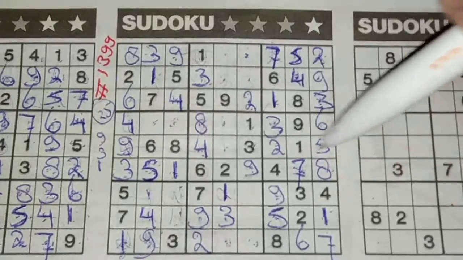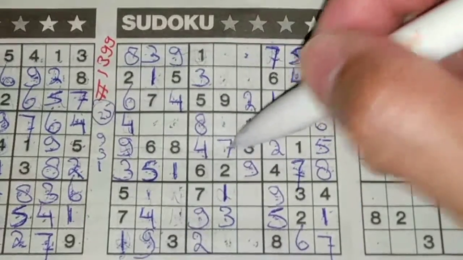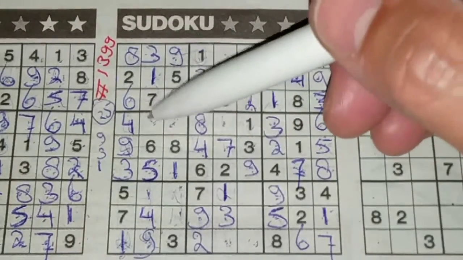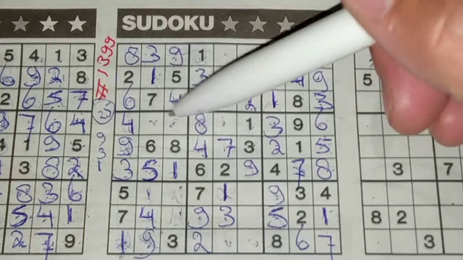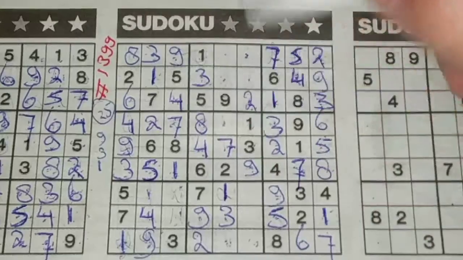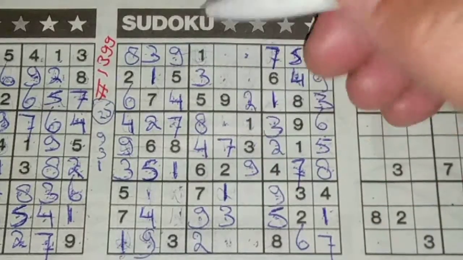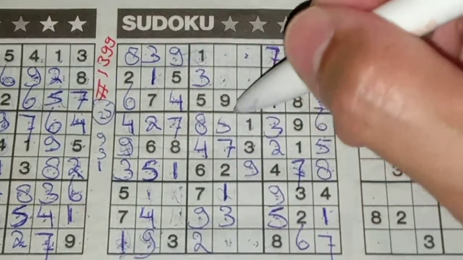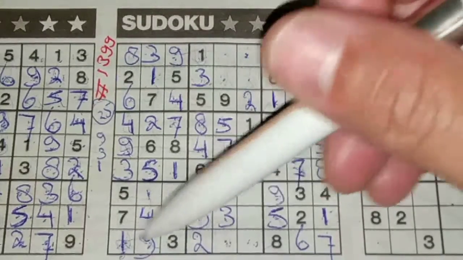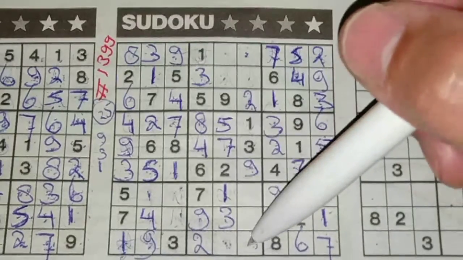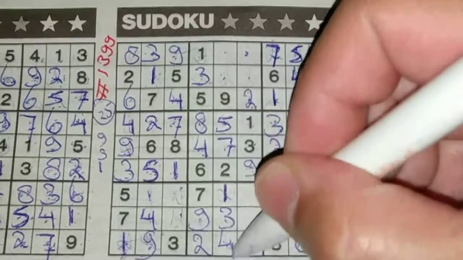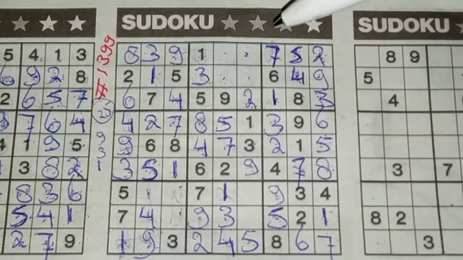One number left in the middle row for the number 7. Two numbers left in this big square for the numbers 7 and 2. We see here 7, no 7 there. 7 should be here, and the 2 goes there. One number left in this big square for the number 5. Two numbers left in the last row for the numbers 5 and 4. We have a 5 here, no 5 there. 5 should be here, and a 4 goes there.